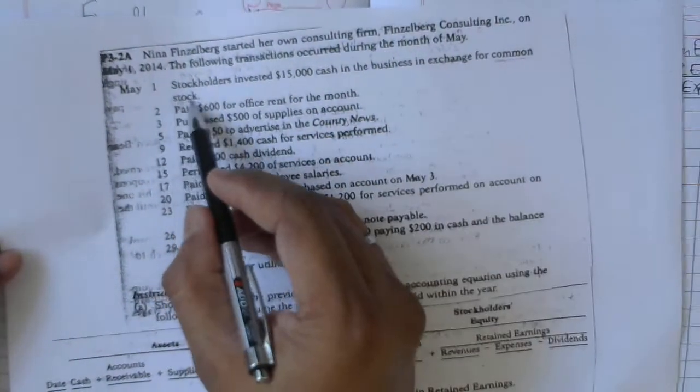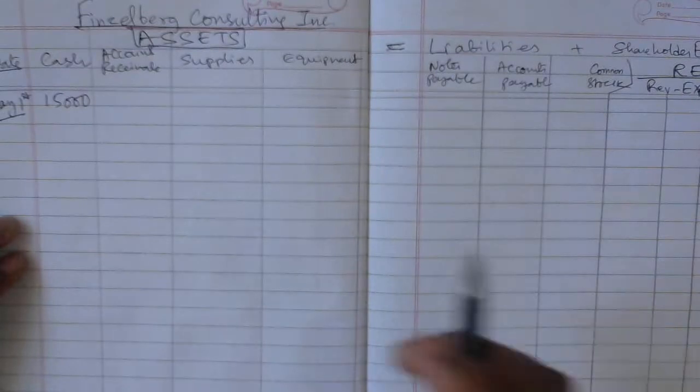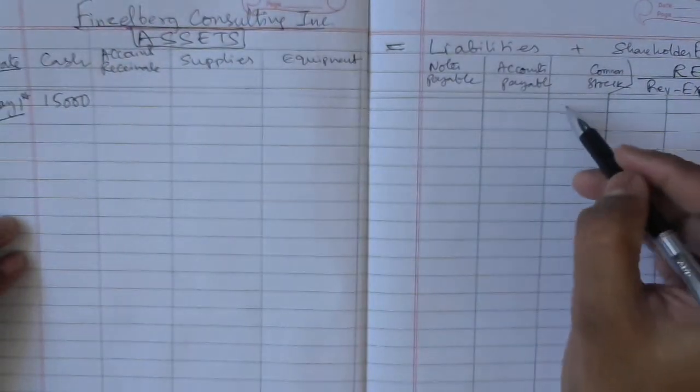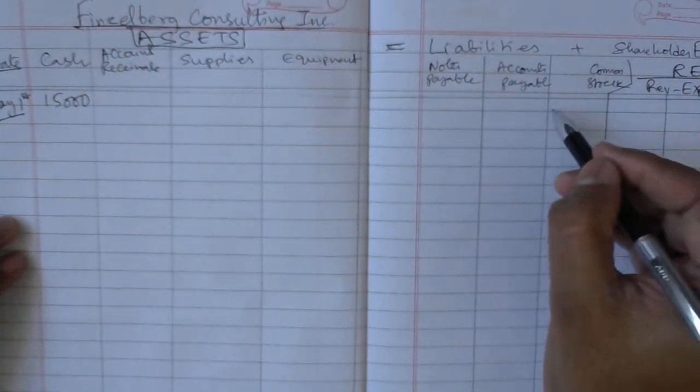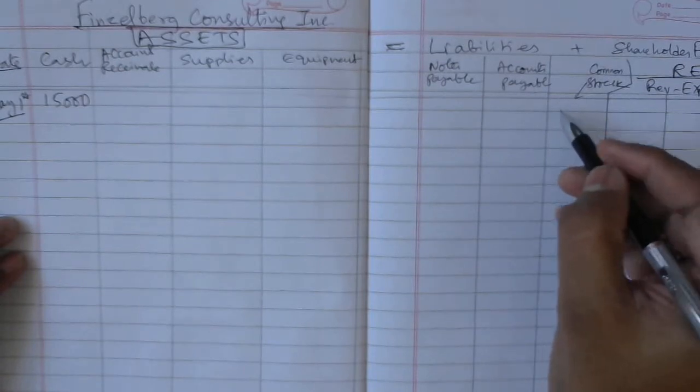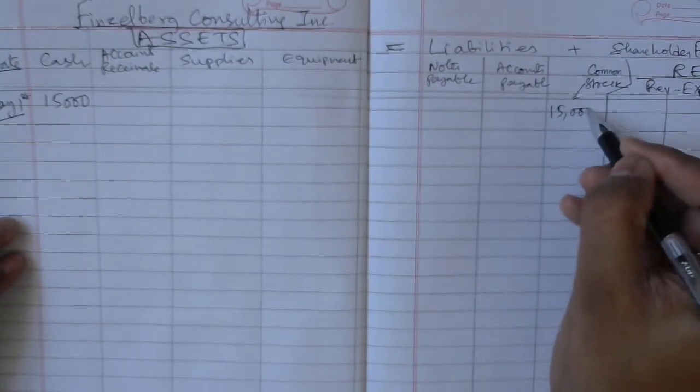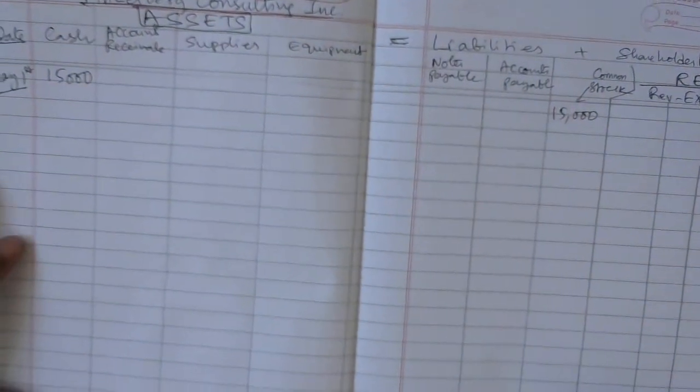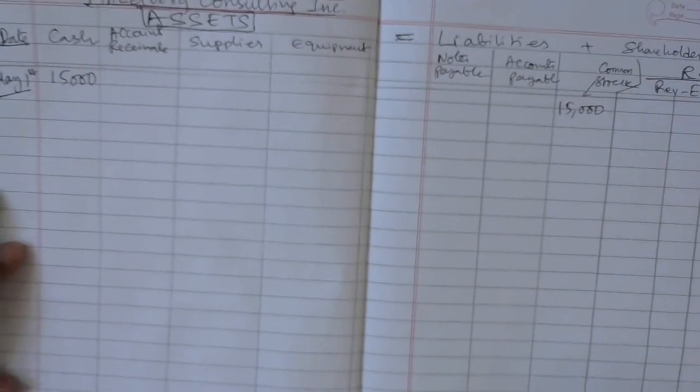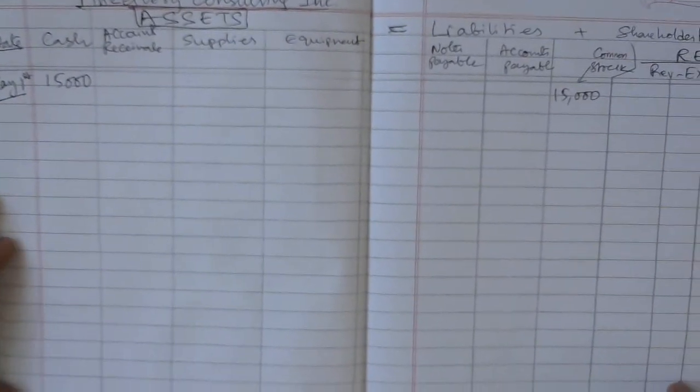Therefore whatever this 15,000 cash has come, it has come in the form of common stock. So under common stock I am writing 15,000. This is my first transaction. Let's continue.